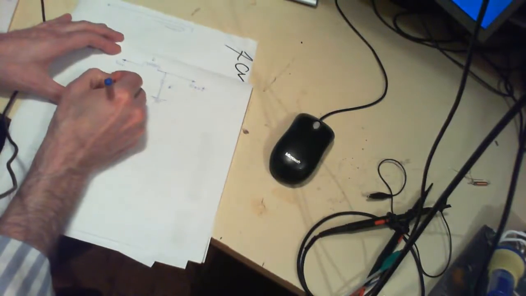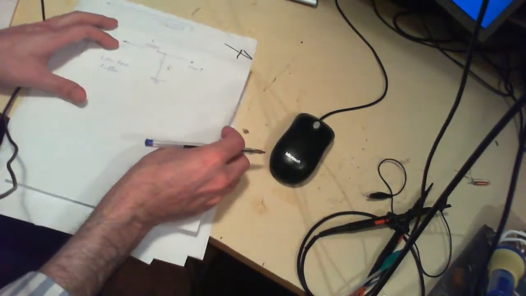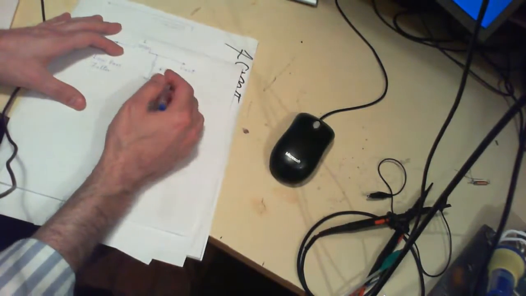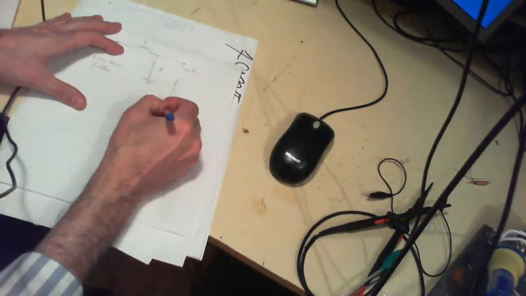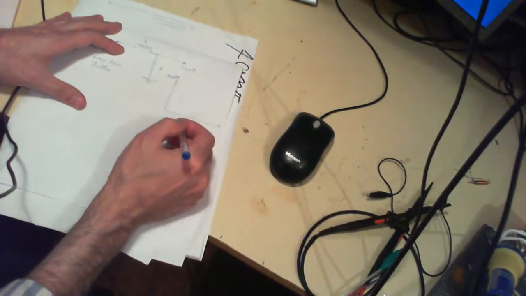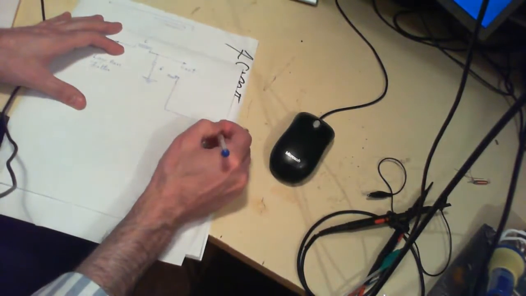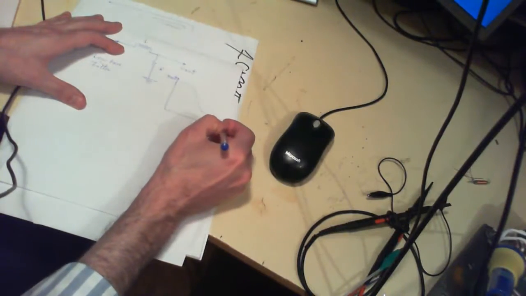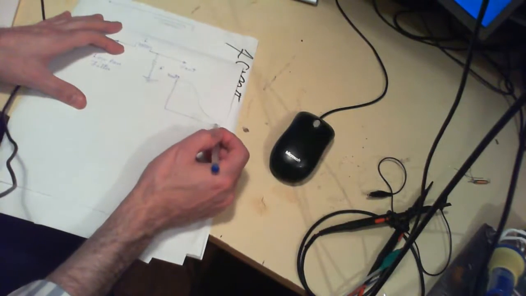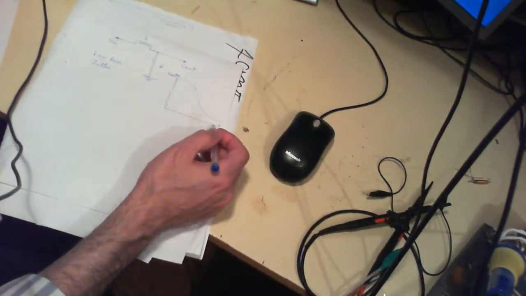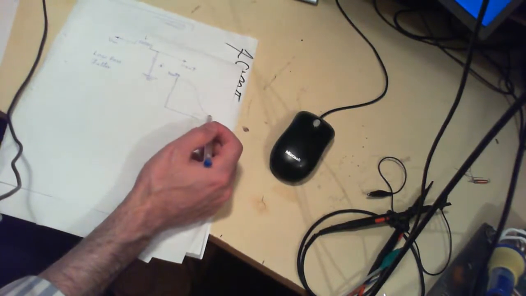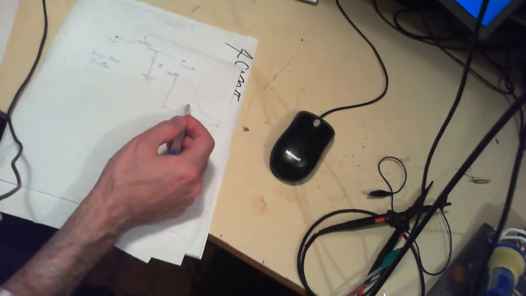The voltage versus frequency curve of this circuit would be something like this. If this is V out and this is F in, you see that at low frequencies much of your signal is passing through. At higher frequencies, much of your signal is suppressed, and that's why it's called a low pass filter.